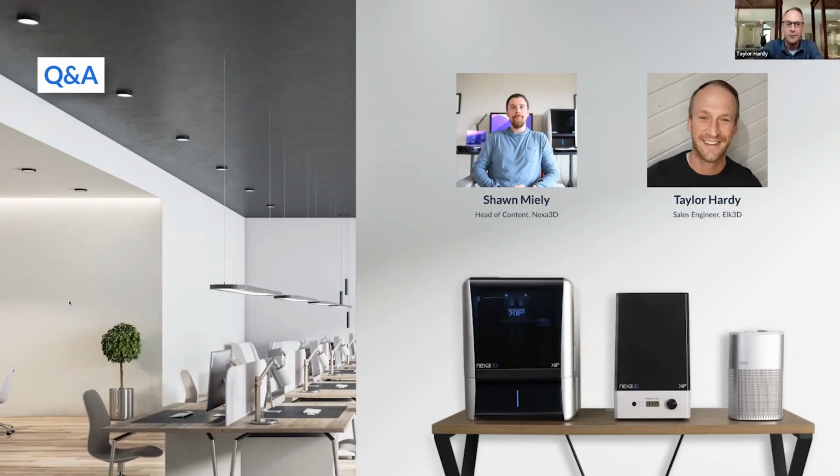So to answer the first part of your question, it's incredibly easy. I have the Nexa Pro software, and I've used other slicing software before. It's incredibly simple. It's got a very elegant layout. It's not hard to navigate, and it's not overwhelming, which is sometimes a problem with some software.